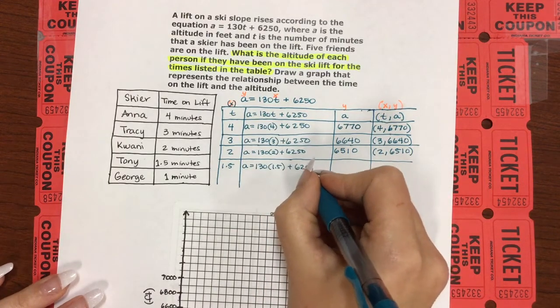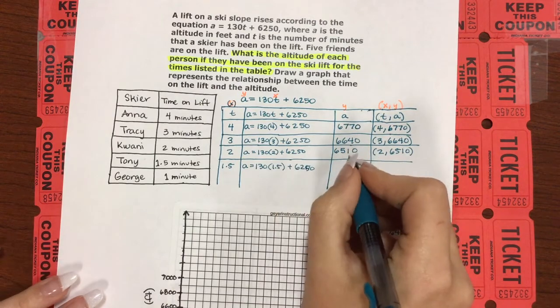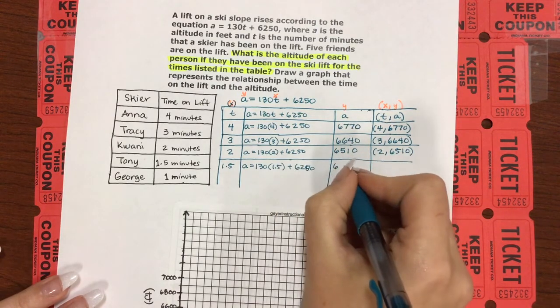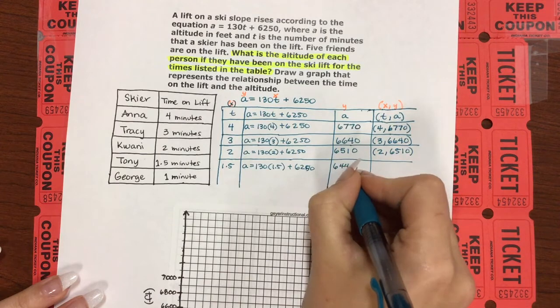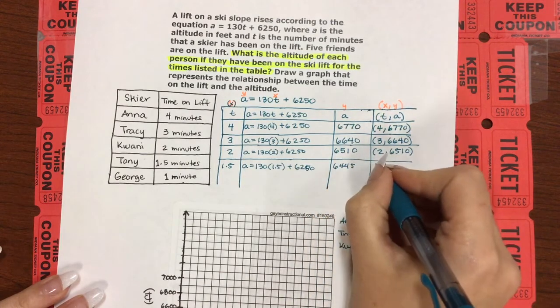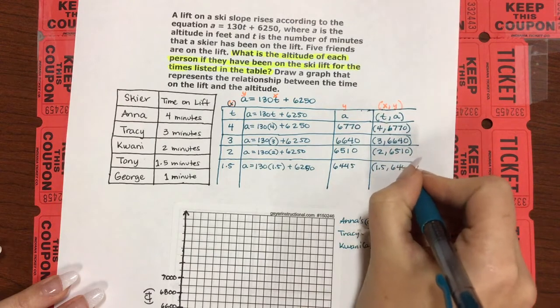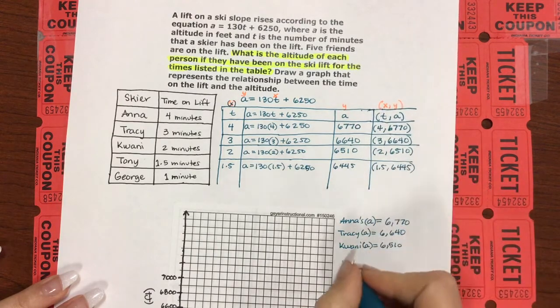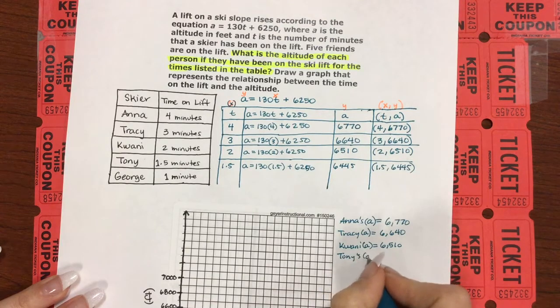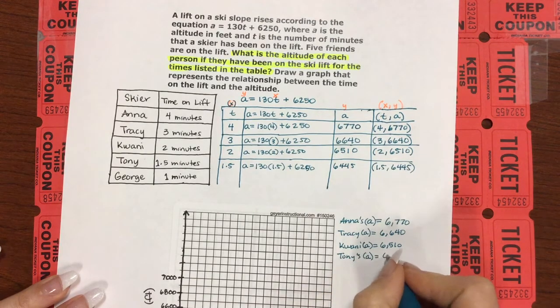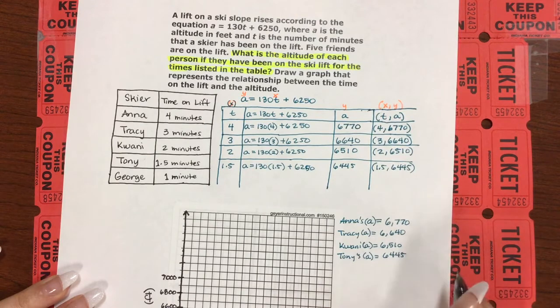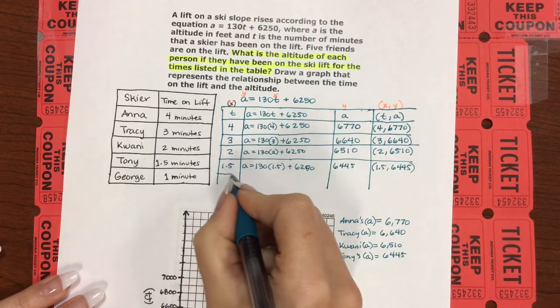Oh, this is 1,050, which would be 6,445, 1.5 minutes, 6,445, and that would be Tony's altitude.